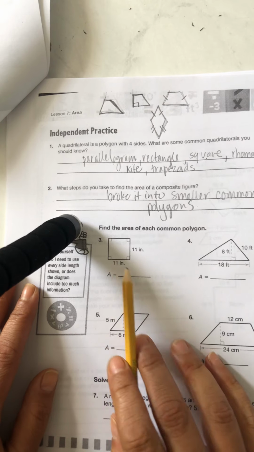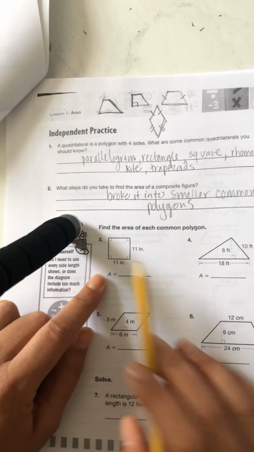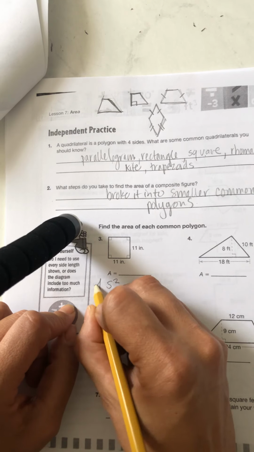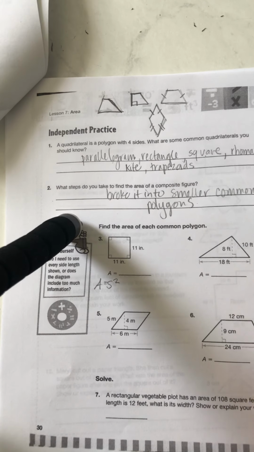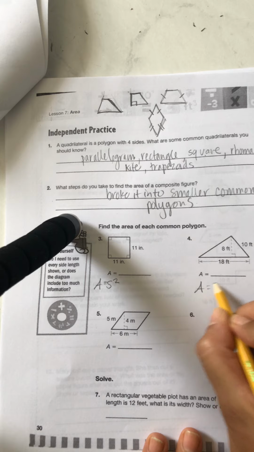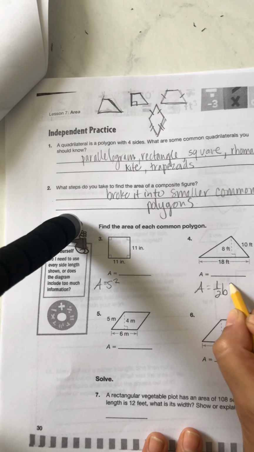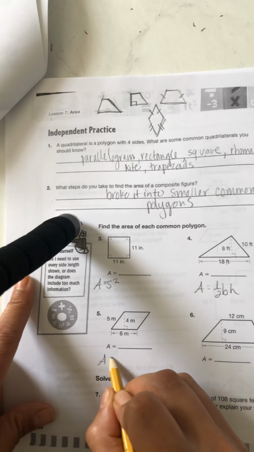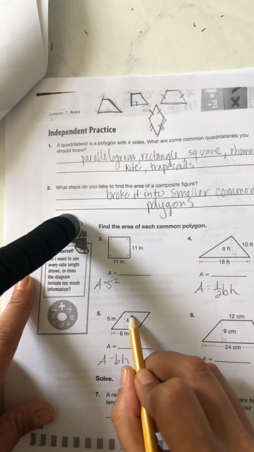All right, find the area. So this is a square, so your formula is going to be s squared. This is a triangle, so your formula is going to be area equals 1/2 times base times height. Here's the base, here's the height. Parallelogram, area equals base times height, base and height.